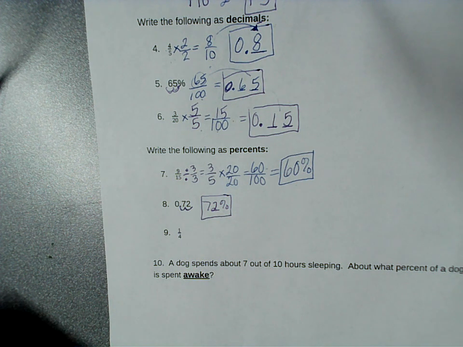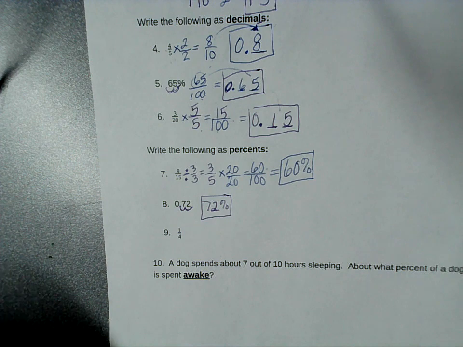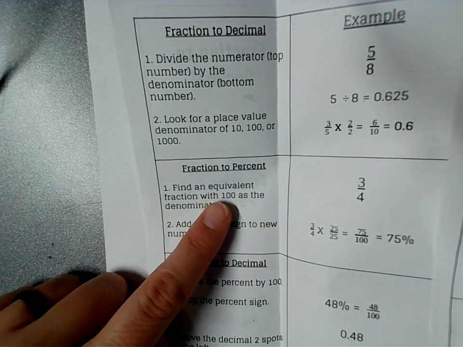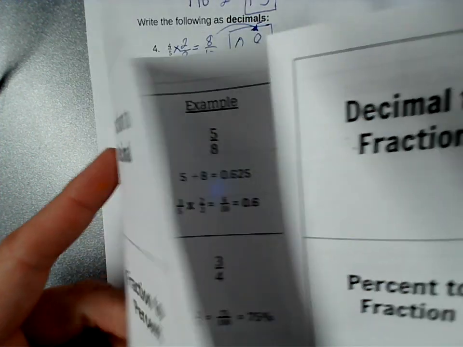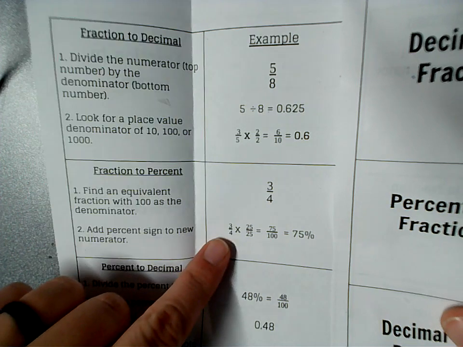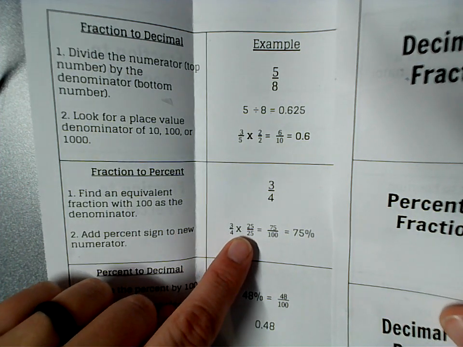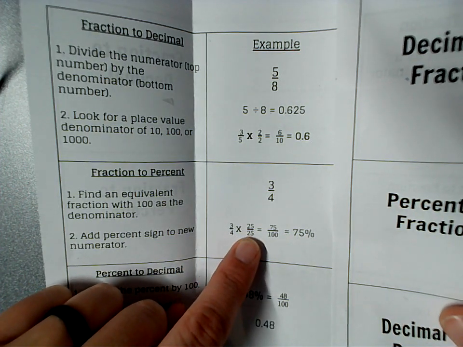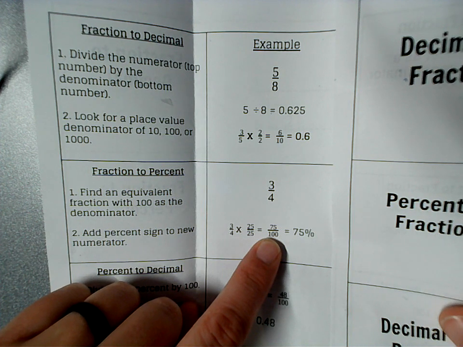And then the last one, some of you probably already know what this is as a percent without doing any work. But we're going to go fraction to percent again. Find an equivalent fraction with 100 as the denominator, add the percent sign. So here are my examples for 3/4. I can just look at that and say, oh, I know I got to times it by 25 to get 100 as my denominator.